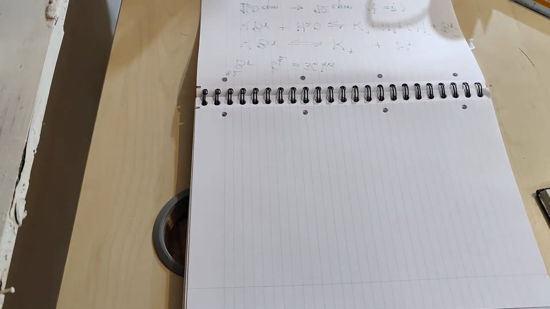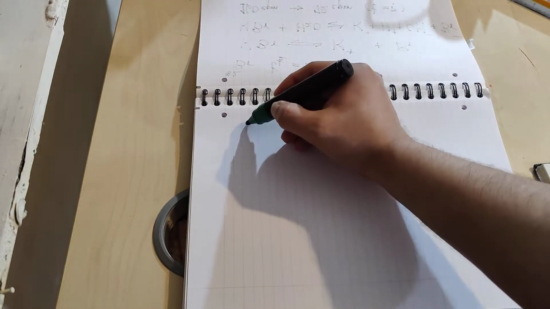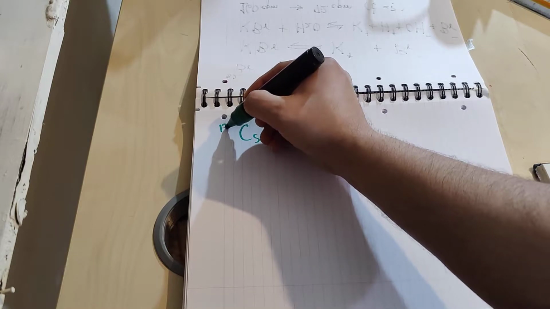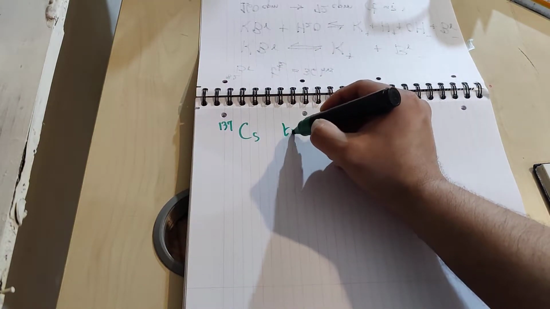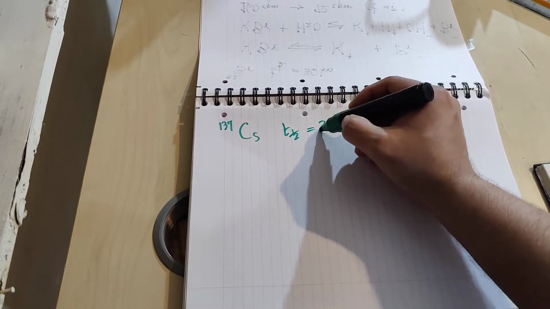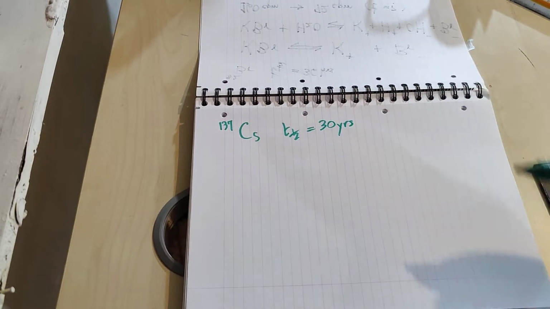The next question I've chosen is that cesium-137 has a half-life of 30 years. You don't need to convert every half-life into seconds. Not in every case. You have to watch the mood of the question.